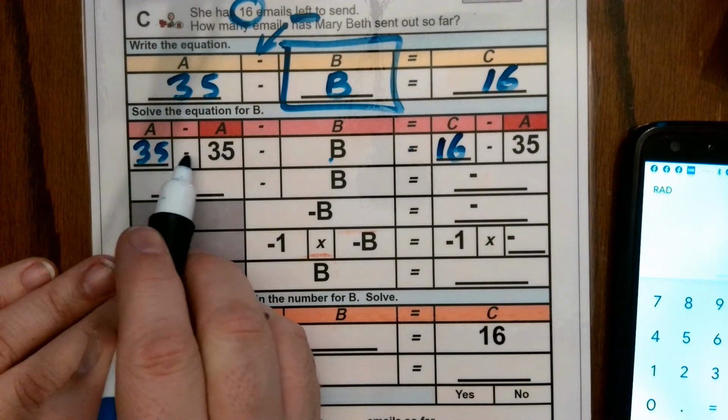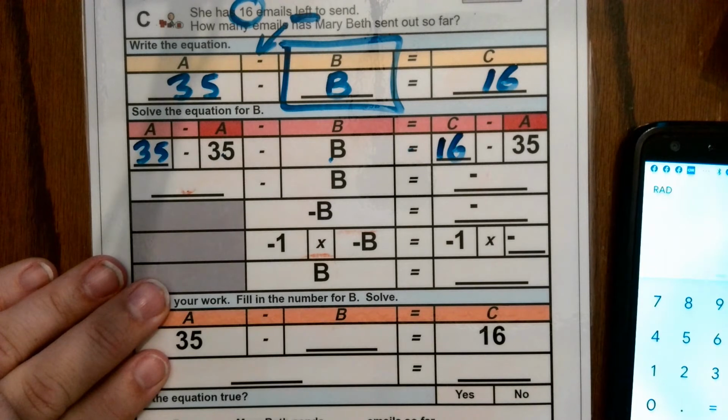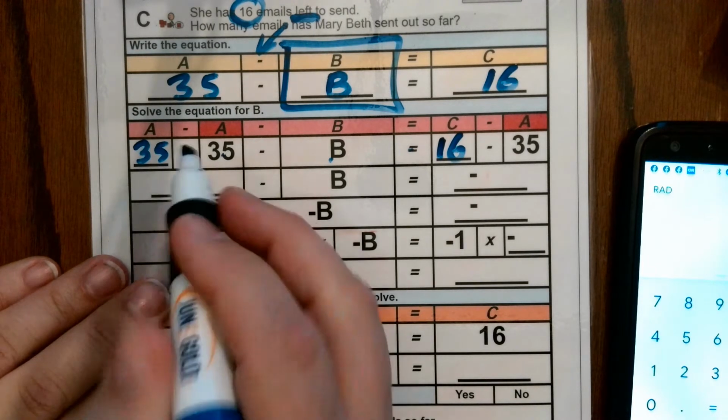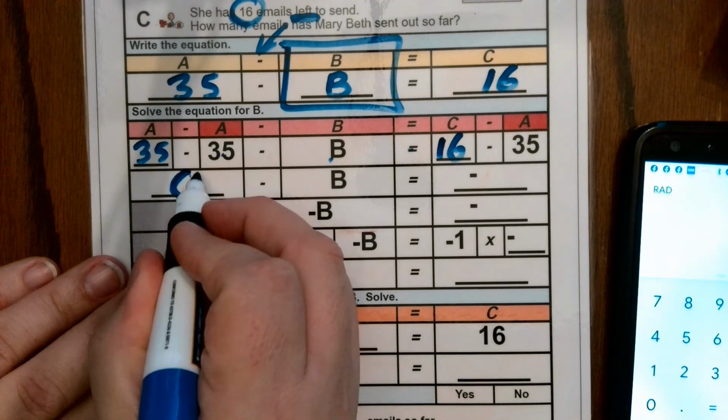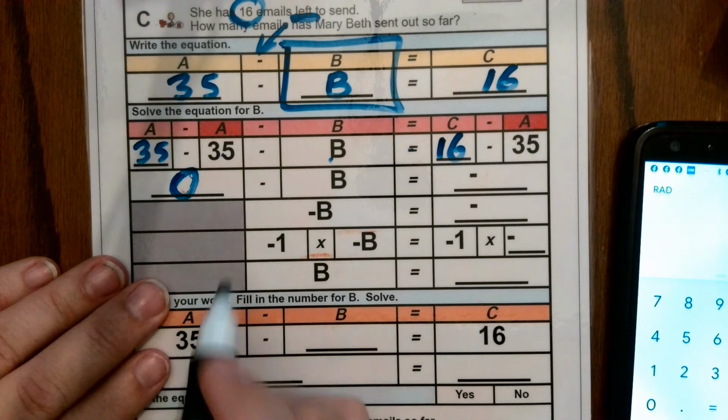Well, what's 35 minus 35? That's right, something take away the exact same thing leaves you nothing, so we can put in a 0 there. This is always going to have a 0 on all of your sheets for that. Okay?